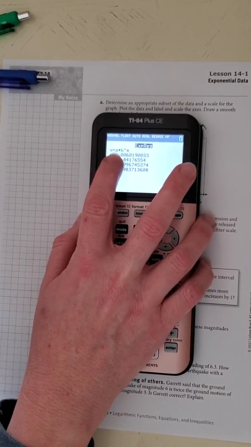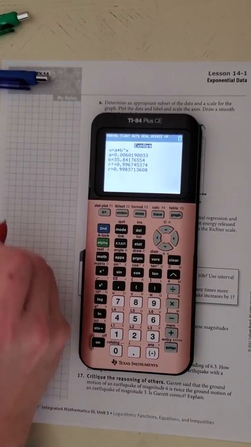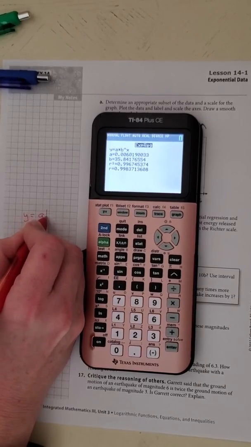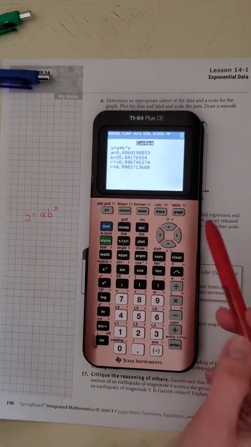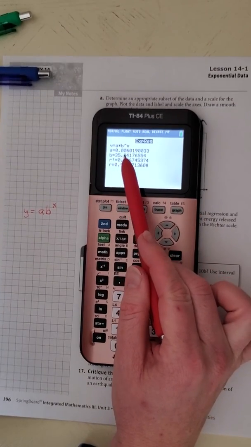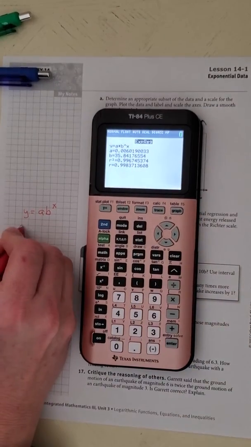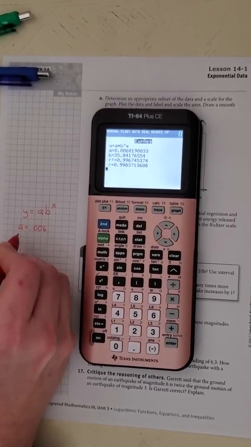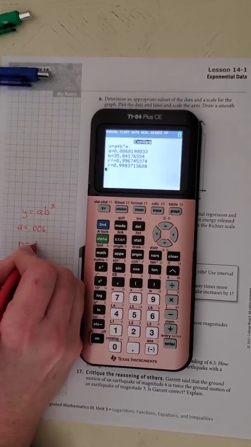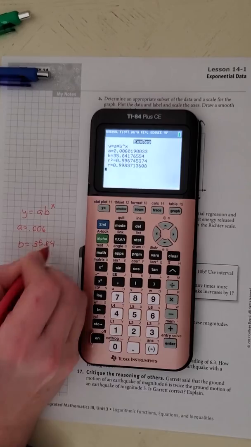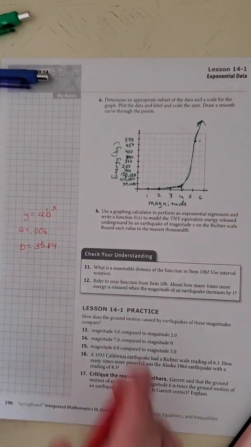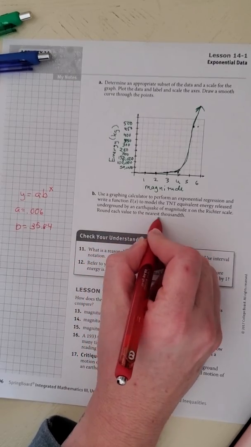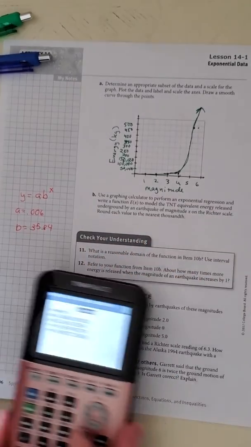Y equals A B to the x power. And it says that A is 0.006 and B equals 35.84. And so our exponential regression equation, it says round each value to the nearest thousandth.